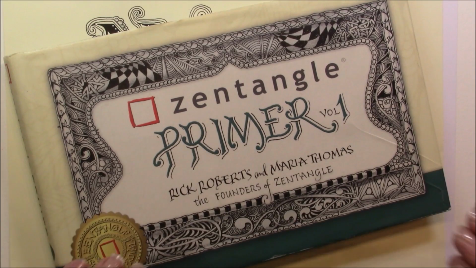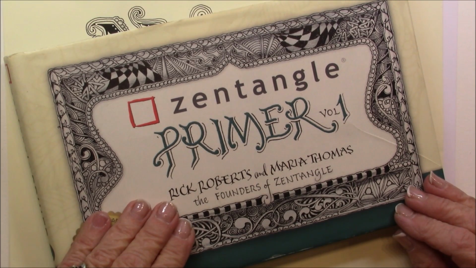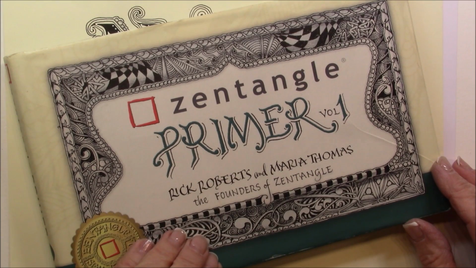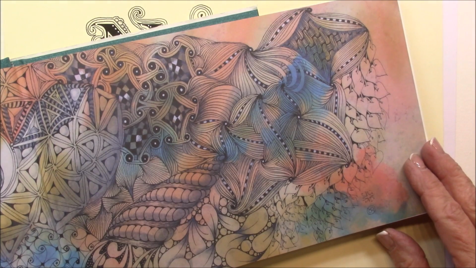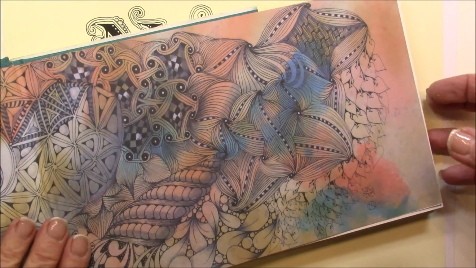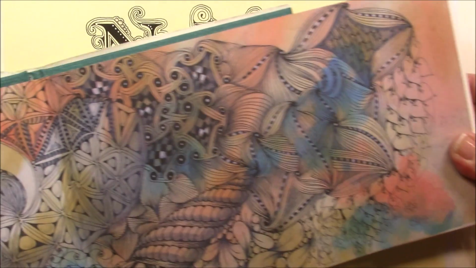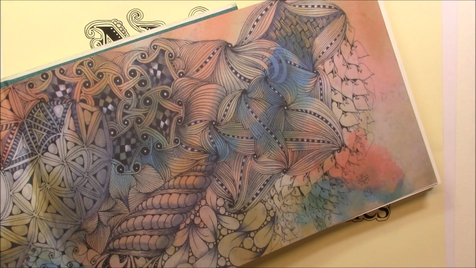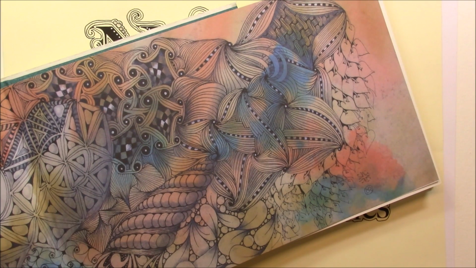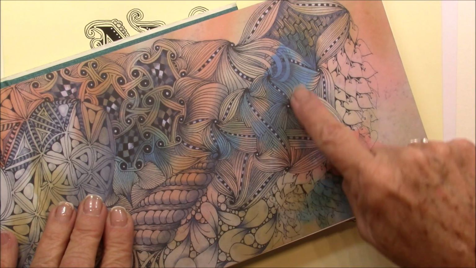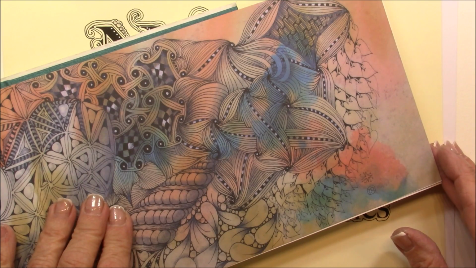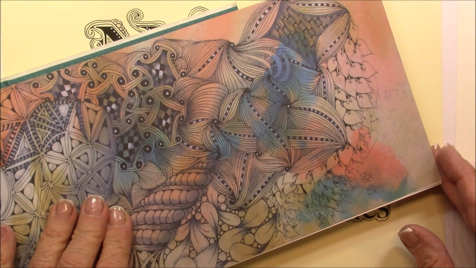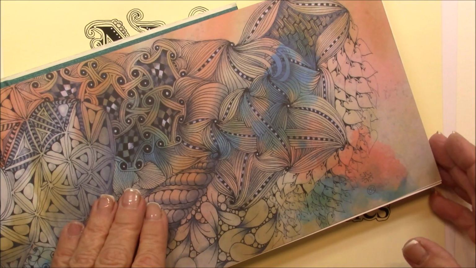But while I've been there, I have been studying the Primer Volume 1 from Rick and Maria, the founders of Zentangle. A fabulous book. And inside the book, look at this. Isn't that gorgeous on the inside of the book? Just beautiful. And I had someone email me, oh, I haven't got her name here, I'm sorry. She wanted to know how to do this tangle right here. And she just called it Ravel, and I hadn't ever seen it before.